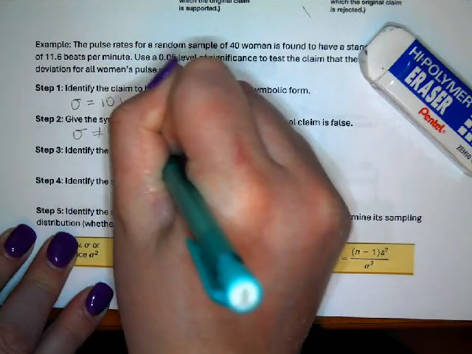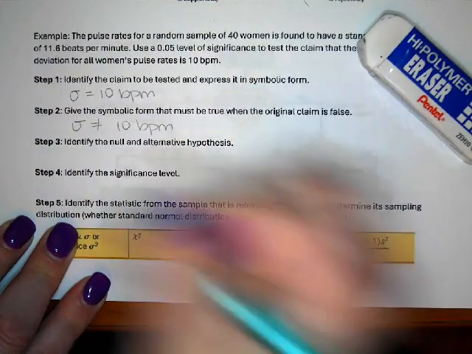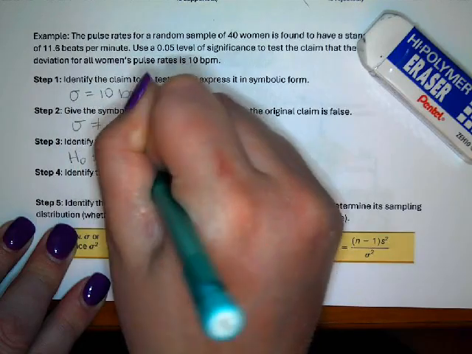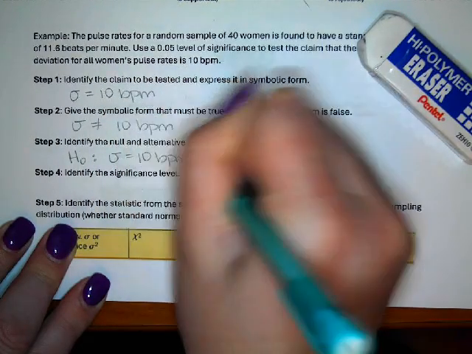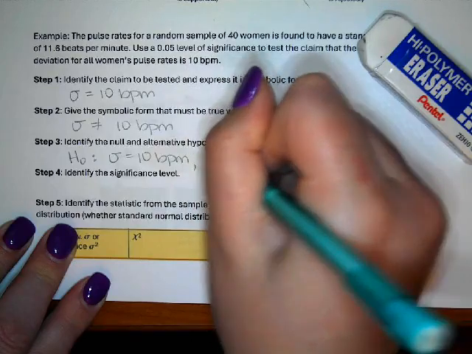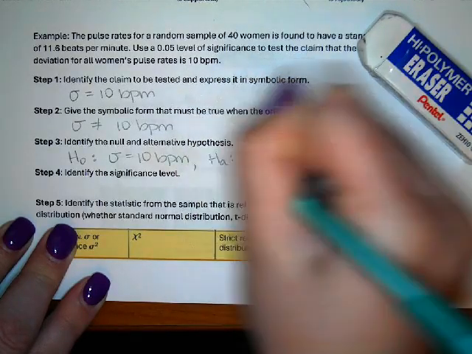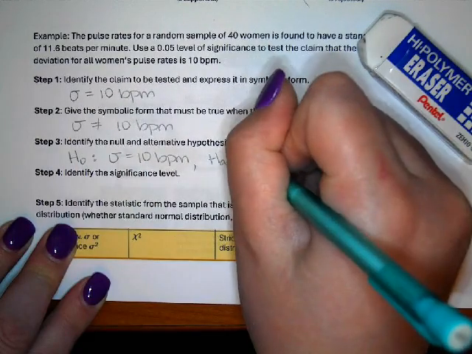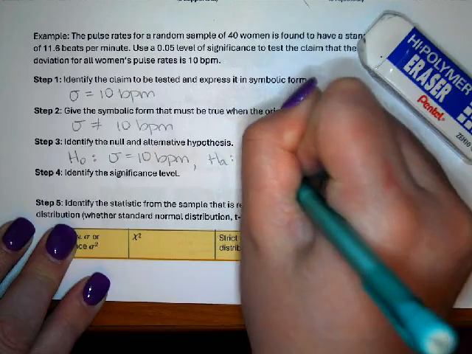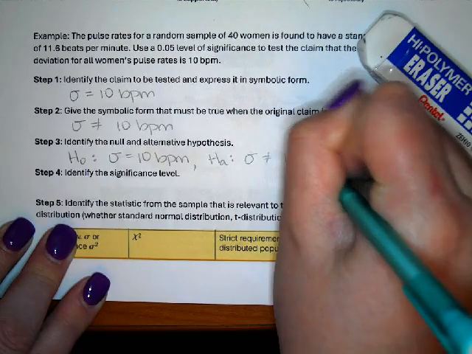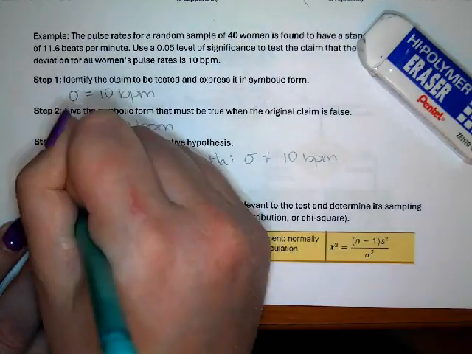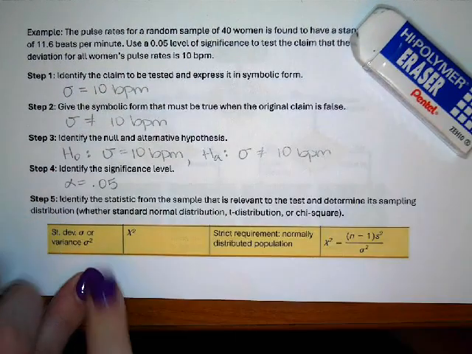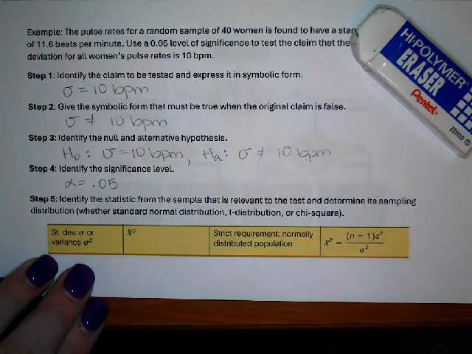So the null hypothesis is the one that has the equal sign. Sigma is 10 BPM. And then the alternative hypothesis is the opposite. So this is the one that had the equal sign, and this one is the alternative hypothesis. The significance level is 0.05. And we know since we're working with the population standard deviation, we're testing that claim, we're using chi-squared.